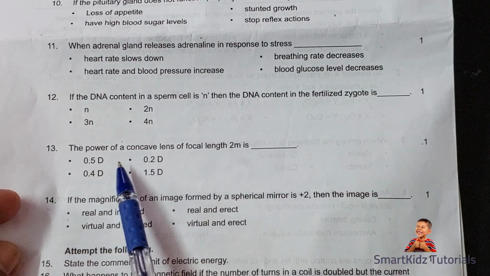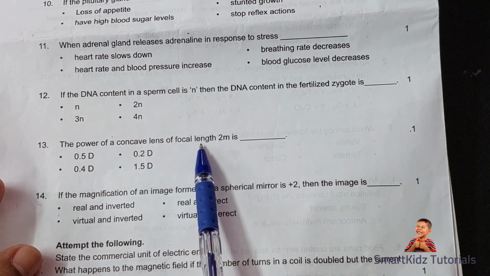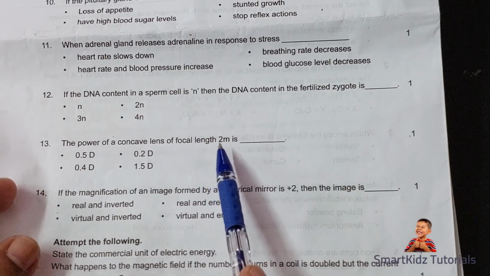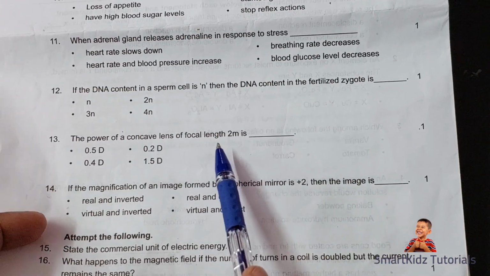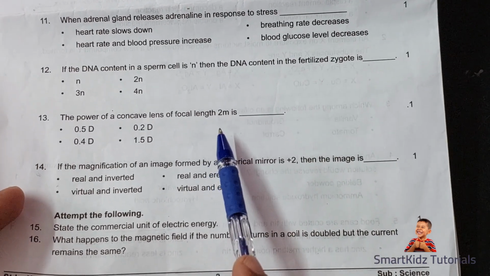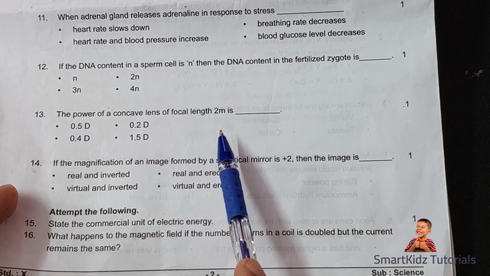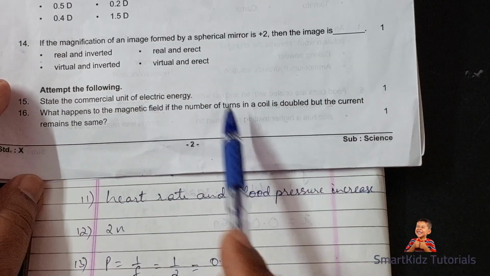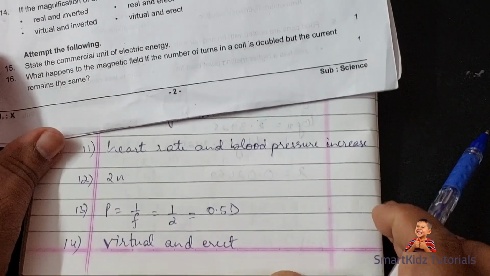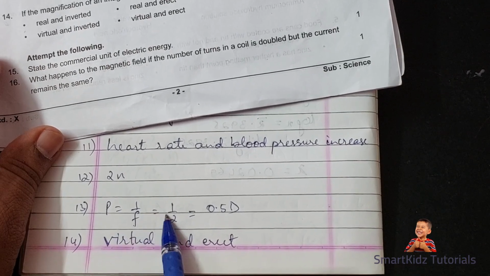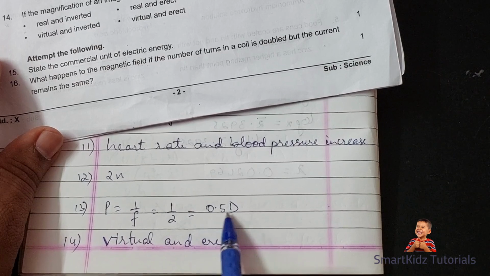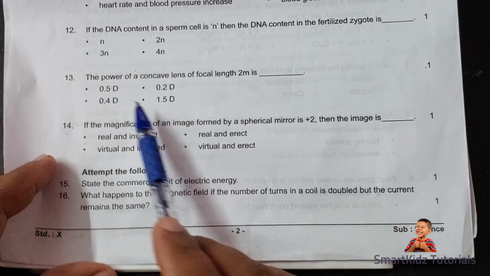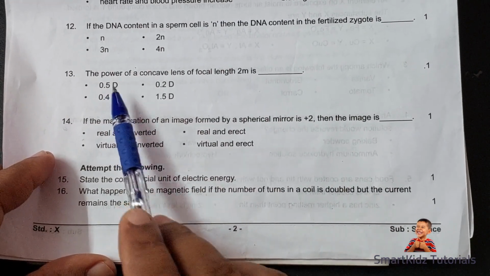Question number 13. The power of a concave lens of focal length 2 meters is what? For that, you should know the formula of power. P is equal to 1 upon focal length, or the reciprocal of the focal length. And focal length is given to us as 2. So here is the working carried out. P is equal to 1 upon f, which is equal to half. And so the correct answer is 0.5 D. So A is our correct choice.